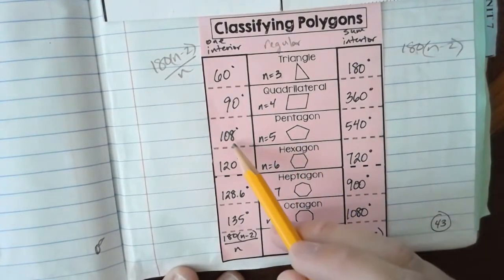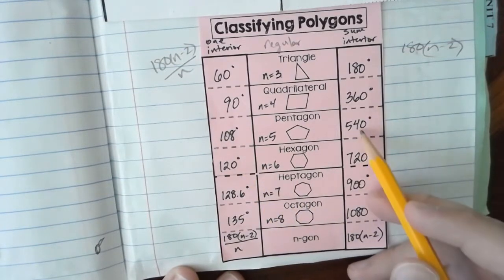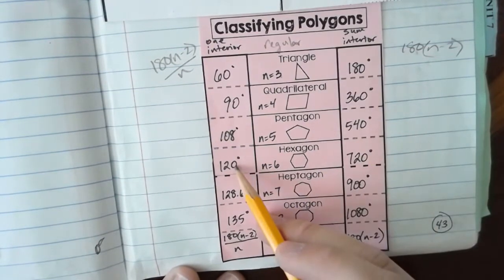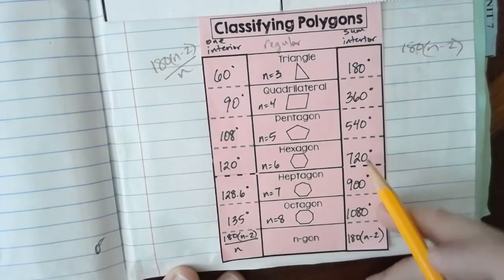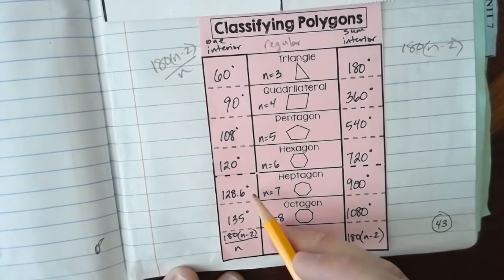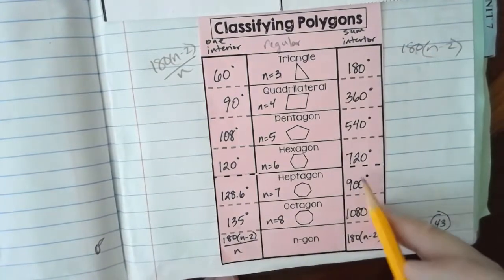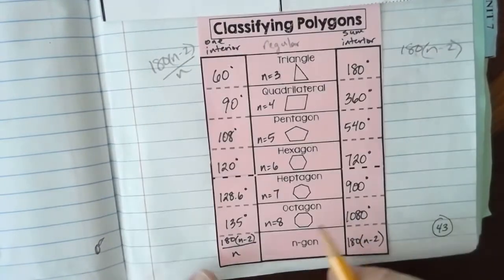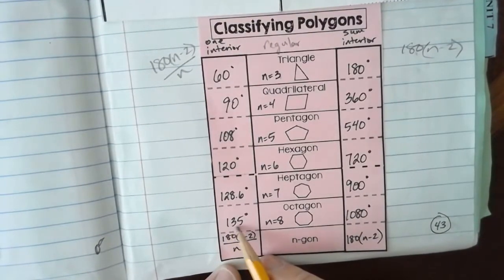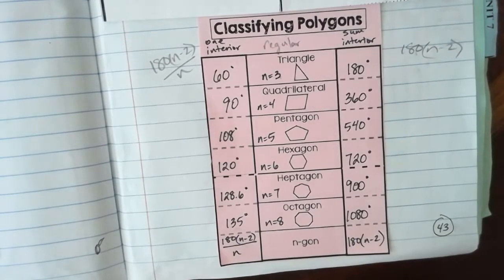Okay, for pentagon, each interior angle is 108. The sum of them will be 540. Each hexagon will be 120. Multiply that by 6, and we get 720. Heptagon, each one will be 128.6 degrees. We're rounding that one off. It's okay to get a decimal answer every now and then. And then it has 7 sides, so all of them will be 900. For octagon, it'll be 135 for each interior angle. And then for all of them combined, it'll be 1080.